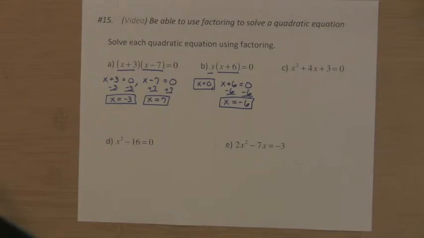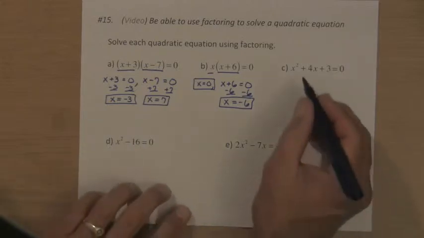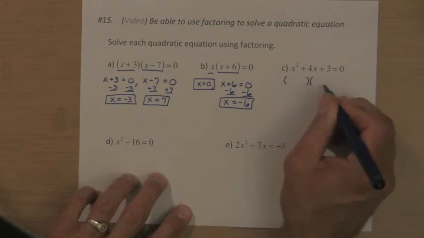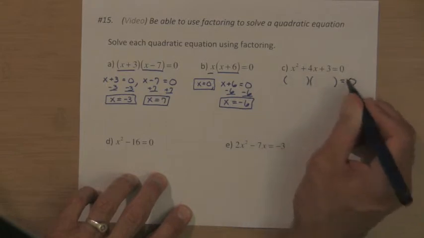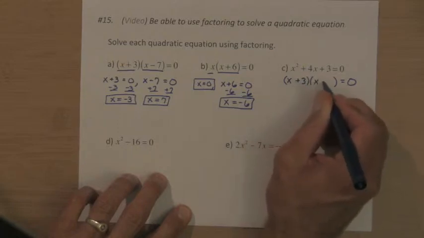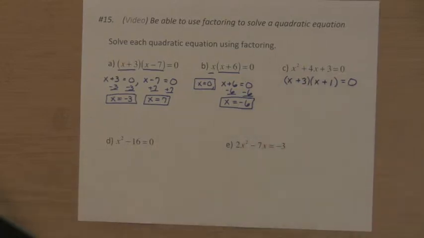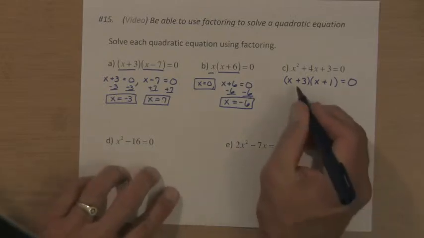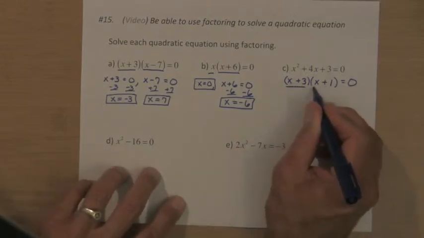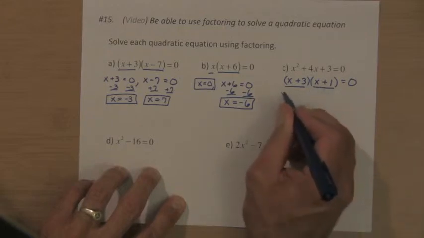Letter C, it equals 0, but it's not factored. So I need to factor x squared plus 4x plus 3. This factors into the product of two binomials that look like this. It's going to be x plus 3 and x plus 1. And once it's written in factored form, I know that if I multiply these two and it equals 0, that either x plus 3 equals 0 or x plus 1 equals 0.